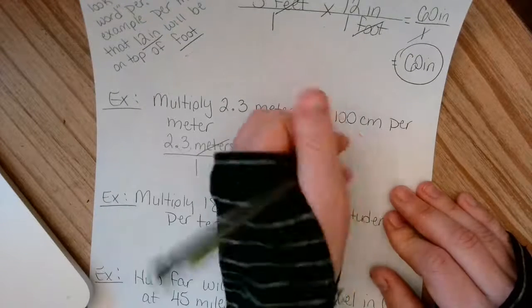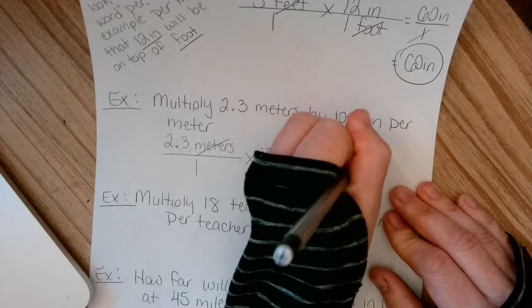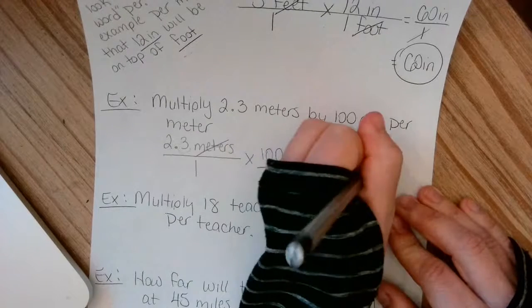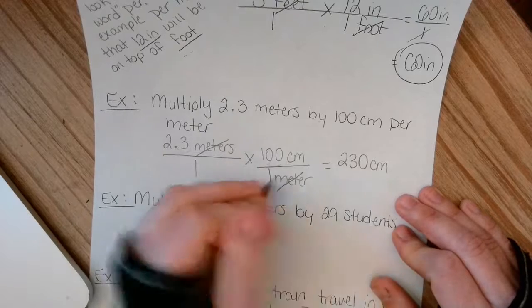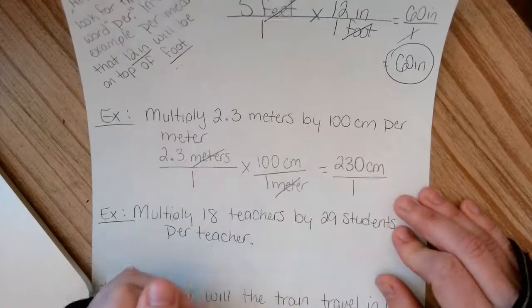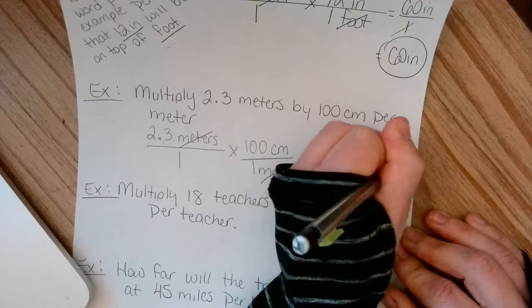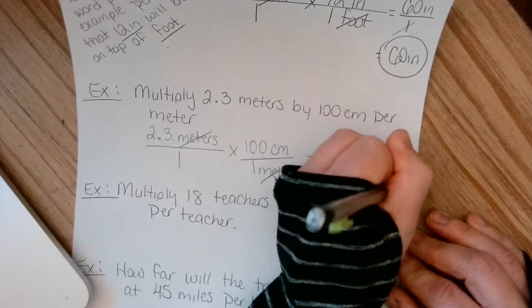So 2.3 times 100 gives me 230 centimeters. And then 1 times 1 gives me 1, but I don't need that 1, so I'm just going to write my answer as 230 centimeters.